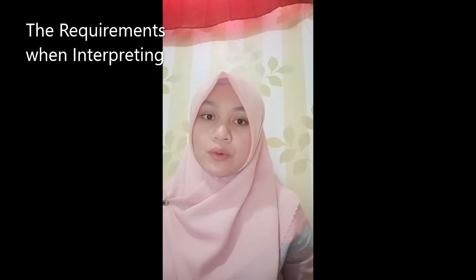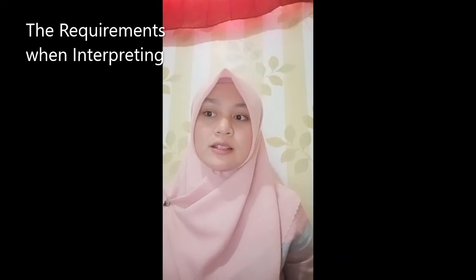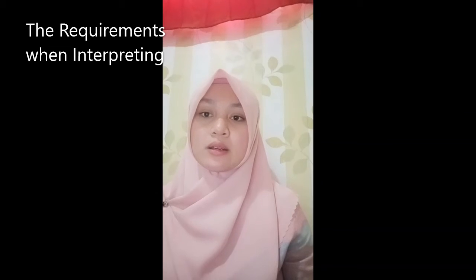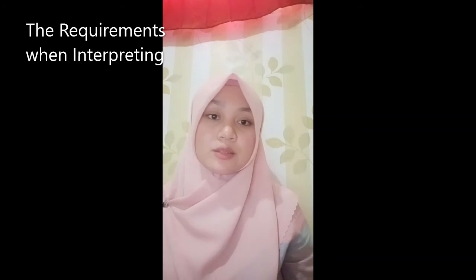Next, interpreters regulate the flow of communication. For example, the interpreter may ask the speaker to pause while speaking or not speak too fast. Fourth, the interpreter immediately corrects the misinterpretation.